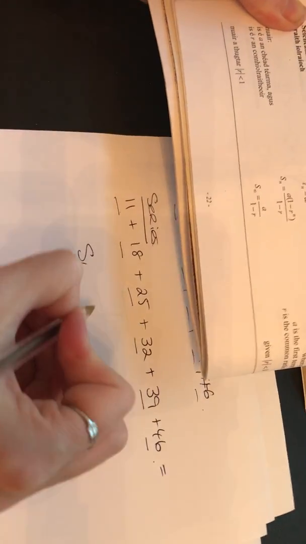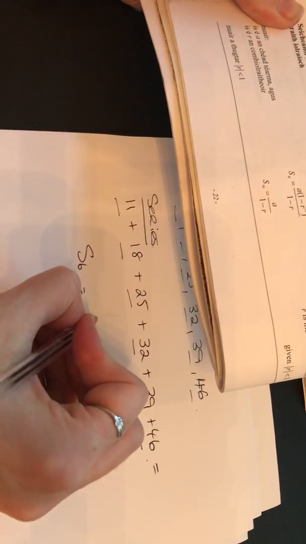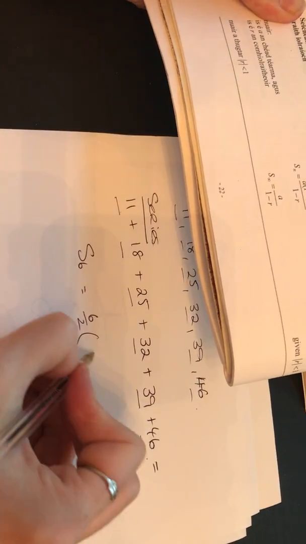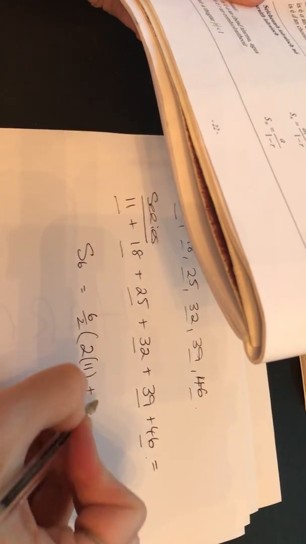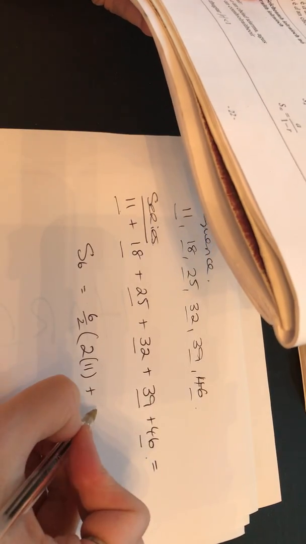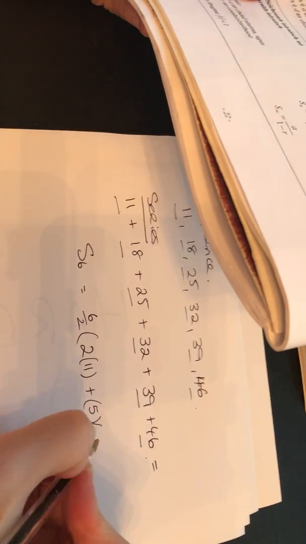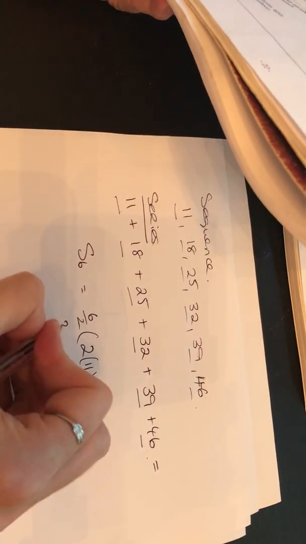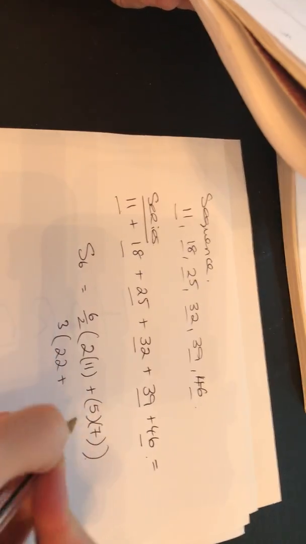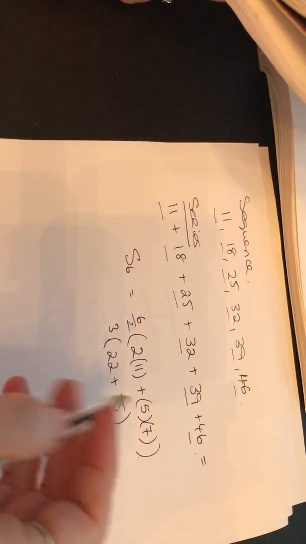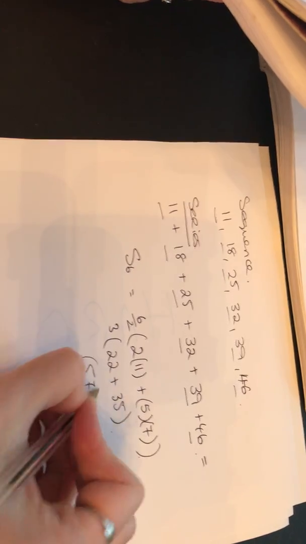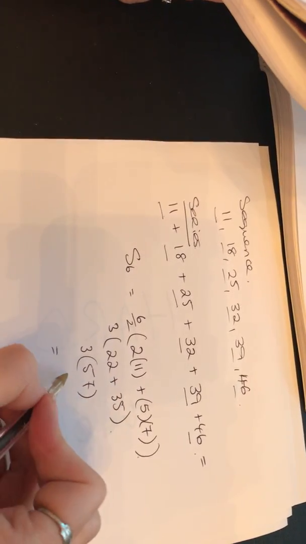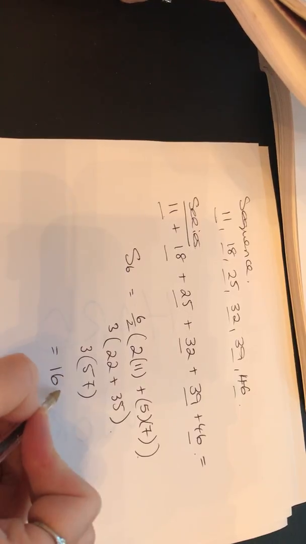So I'm just going to go for S6. And that's equal to n over 2, and n is 6, so 6 over 2, times 2 times a. a is my first term, 11. Plus n minus 1. Well, n I've said is 6, minus 1 is 5, times my common difference, which is 7. So that gives me 3 times 22 plus 35. And I end up with 3 times 57, which is 171.